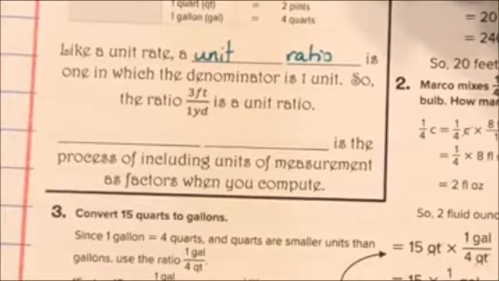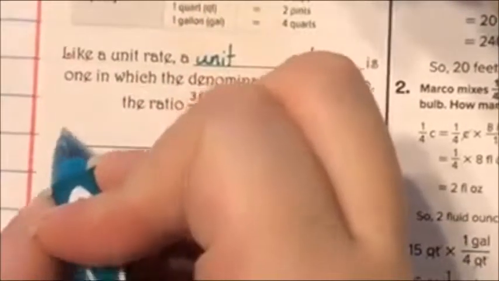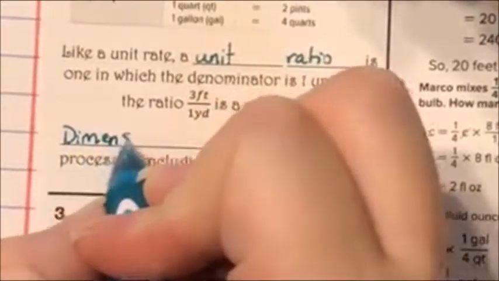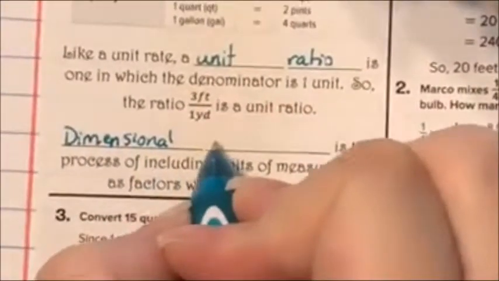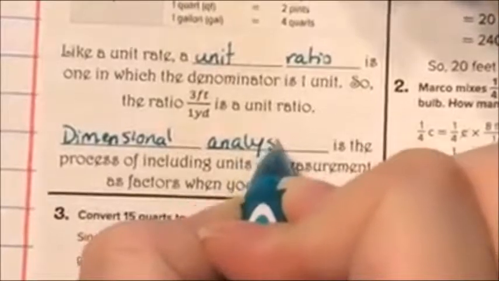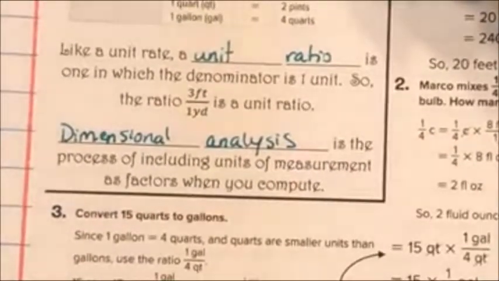Blank blank is the process of including units of measurement as factors when you compute. In those two blanks, you're going to write dimensional analysis. So dimensional analysis is the process of including units of measurement as factors when you compute.